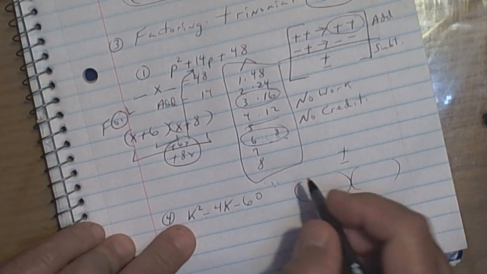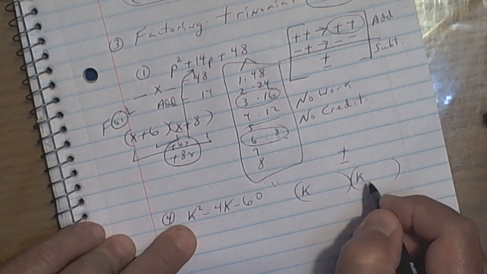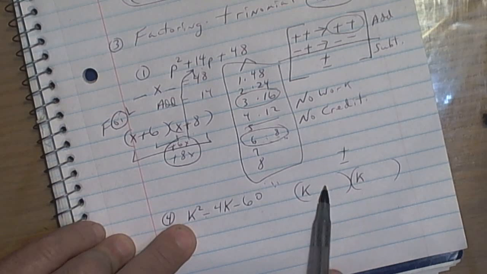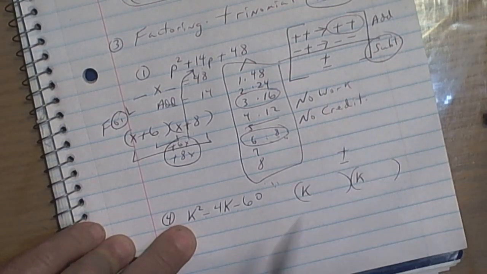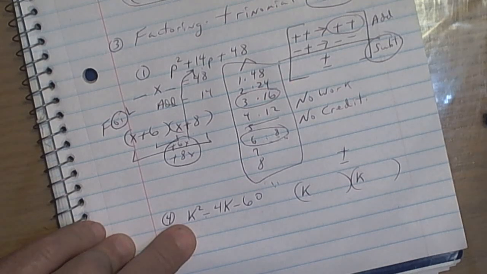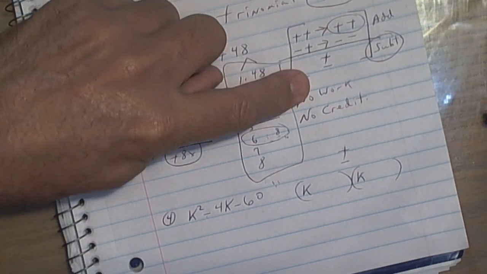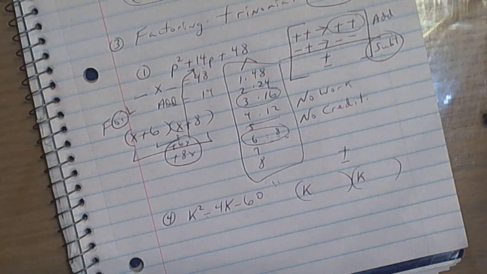We do know that k goes here. So k times k is k squared. We know that. And then a plus and a minus. We know we have to subtract because it's one of these. Remember, if it's not these, then you got something. That's the way you memorize it. Now let's keep moving. Next.